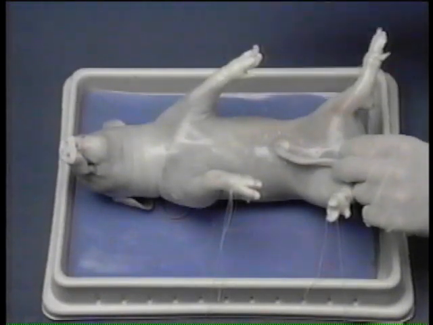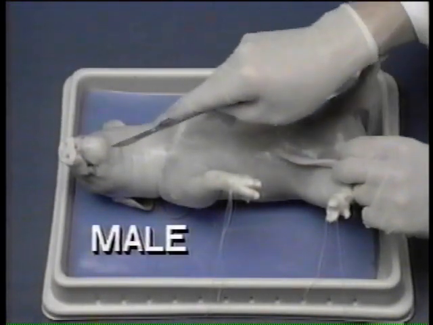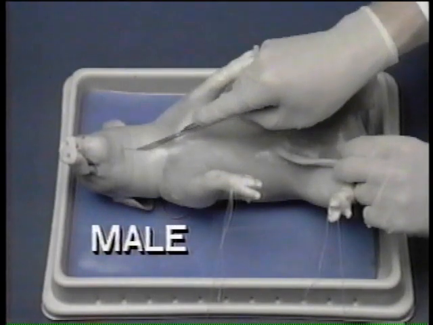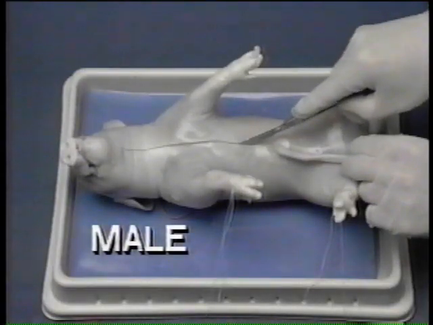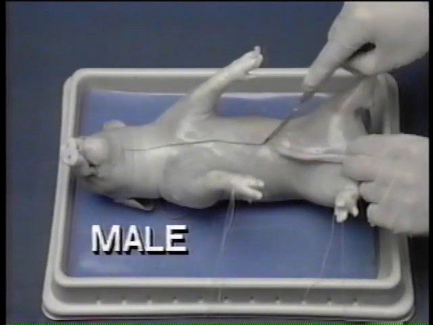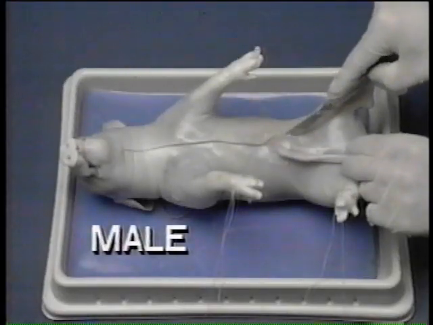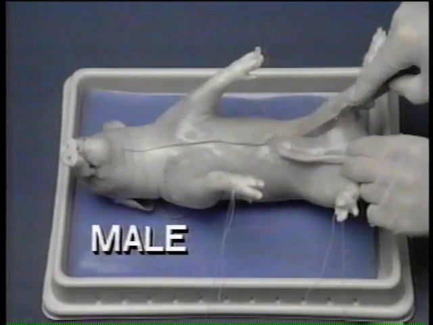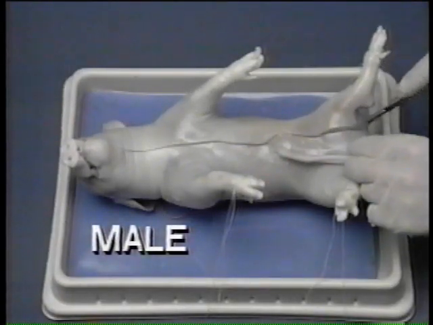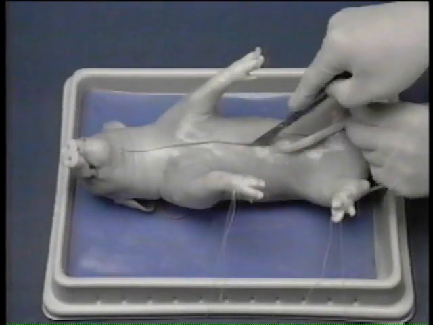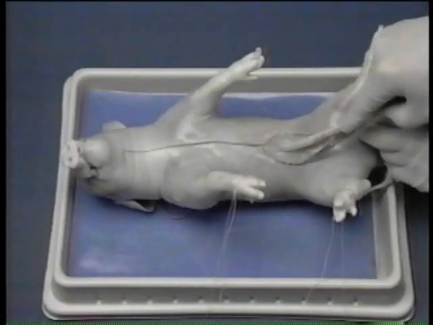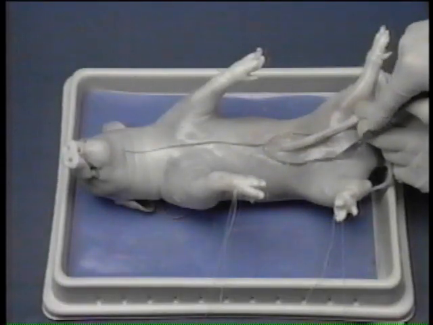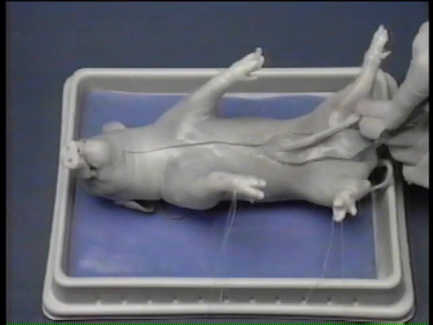If the specimen is a male, proceed down to the umbilical cord. But instead of bringing the cuts together behind the cord, continue the two incisions separately between the hind legs. This is done to avoid cutting the penis, which lies under the skin along the midventral line.